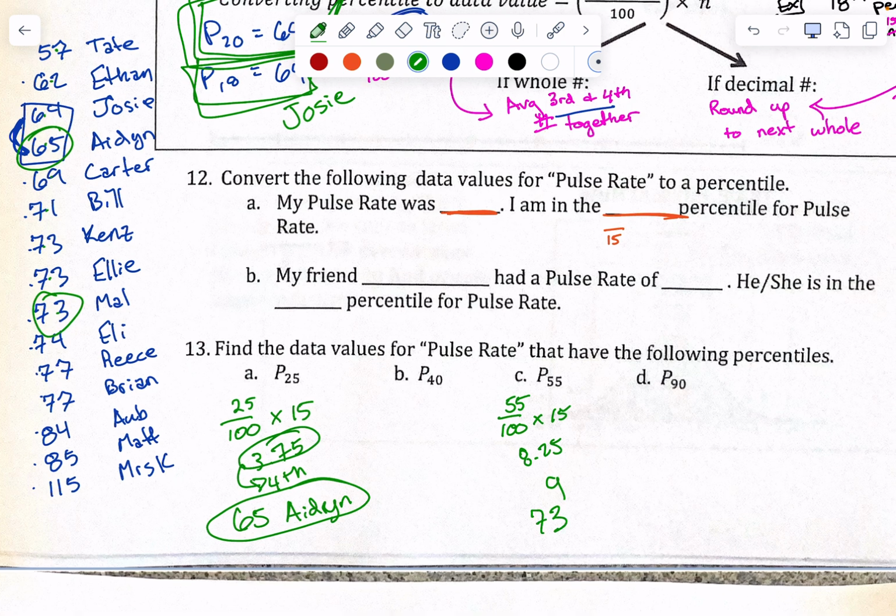Would you write all 3 names? Yeah, that's hard because technically it could be Kenzie's, Ellie, or Mallory. Who's the middle one? Alphabetically, like by last name or first name? But it doesn't really matter. Just write all of them. 73 is the answer, right? Yep. If you just put 73, you're good.